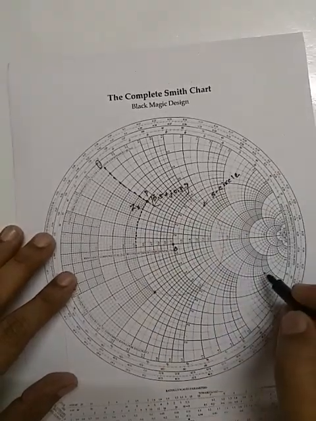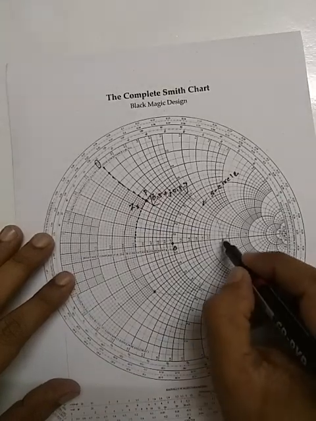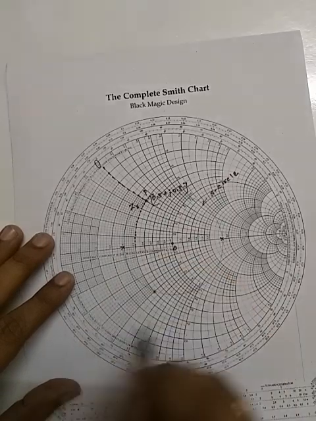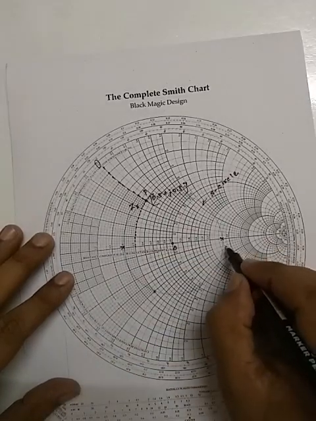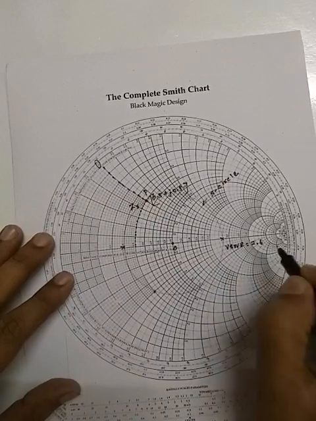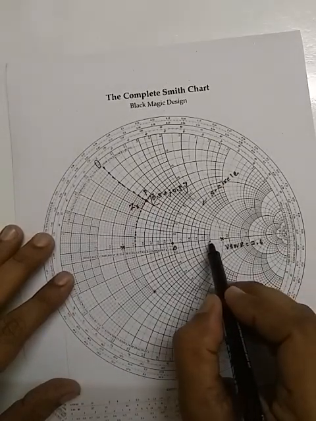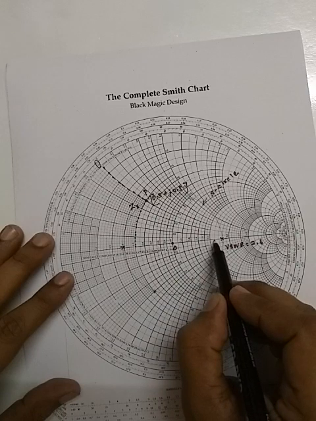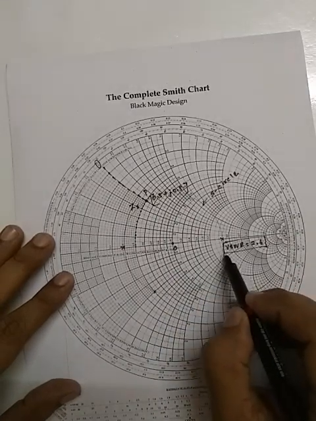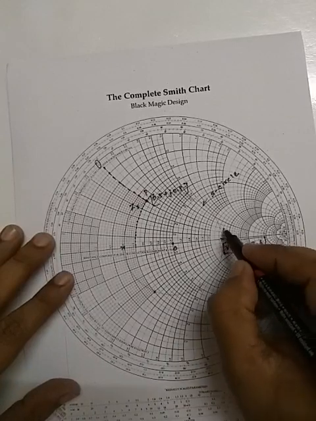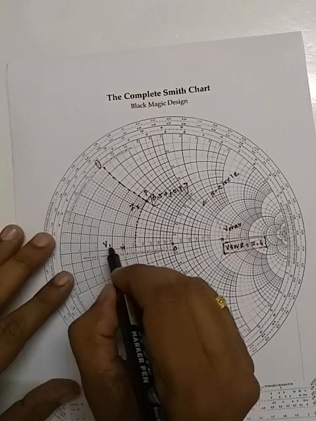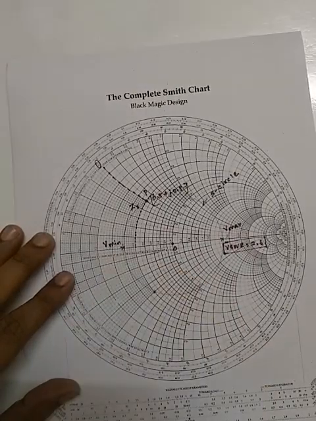This circle will cut the x-axis at two points. The right point will give you the value of VSWR. This is the circle with the values 2, 2.2, 2.4 and 2.6. So the VSWR value is 2.6. The same point is termed as V maximum, and the left point is termed as V minimum.